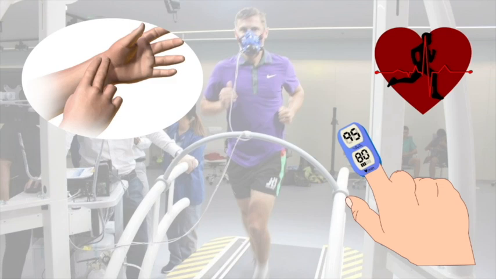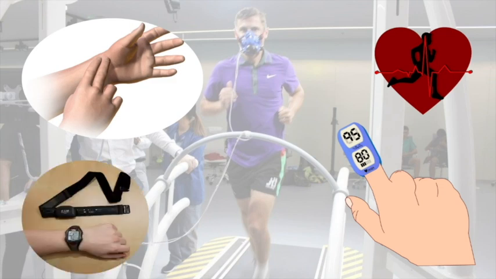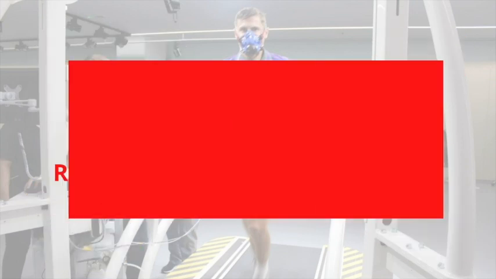And also heart rate monitors. It's on your wrist, it can be your iWatch, or it can be the belt that you wear underneath your nipple line. But what does heart rate tell us? Heart rate tells us many, many things.